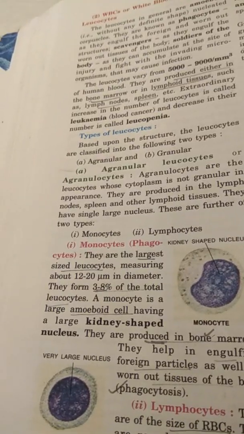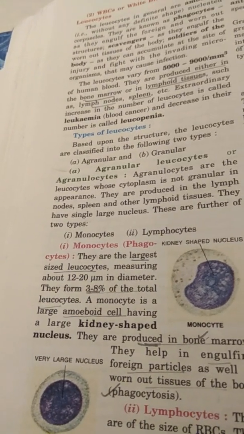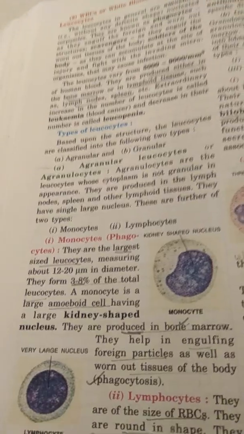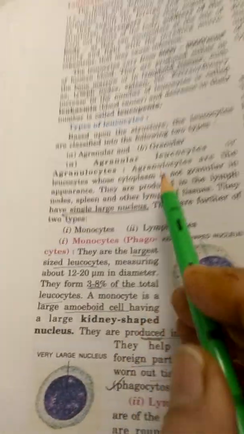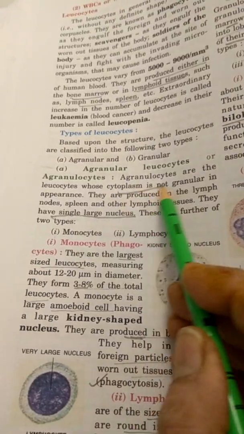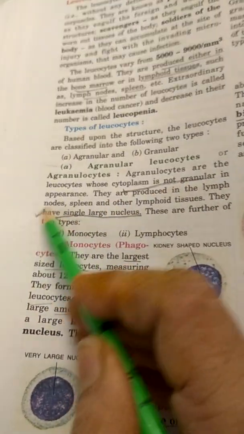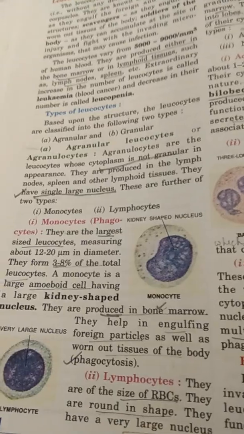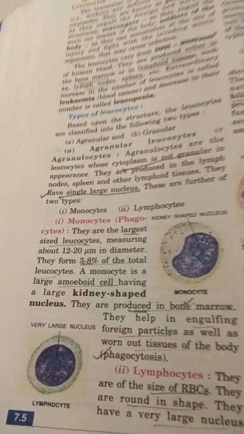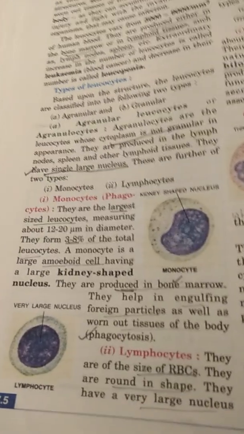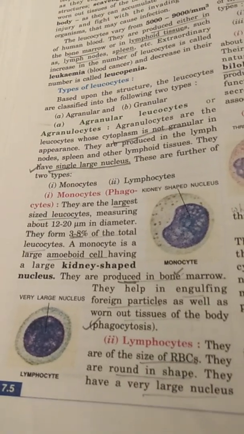The white blood cells which come in this group have a single large nucleus. Important feature: cytoplasm is not granular and they have a single large nucleus. Two types of white blood cells come in this group: monocytes and lymphocytes.